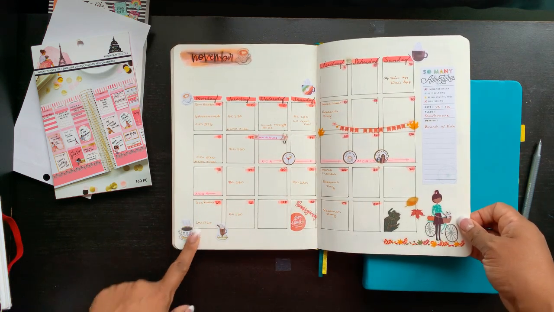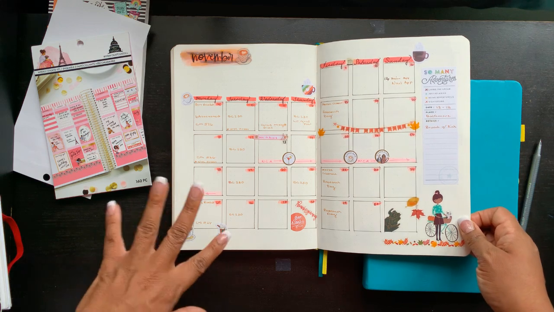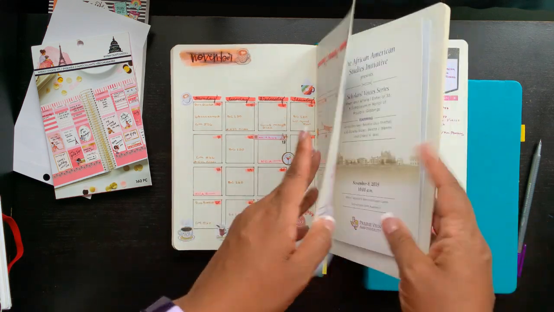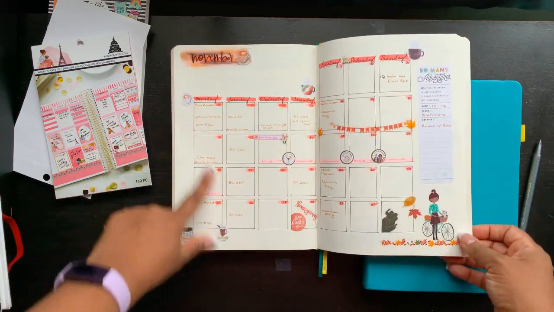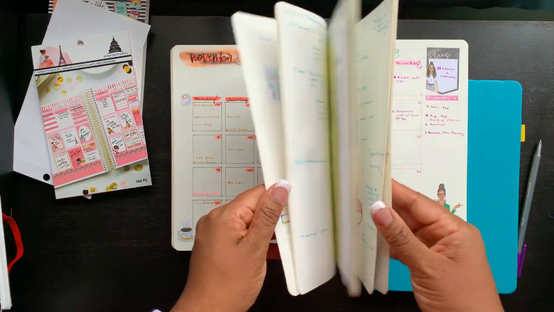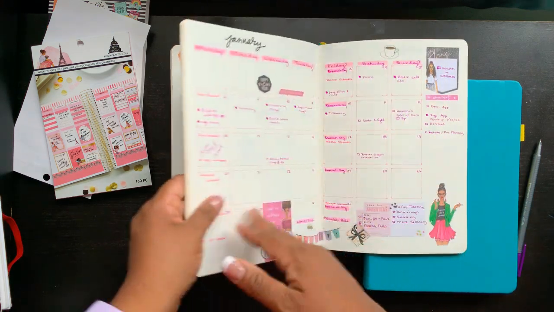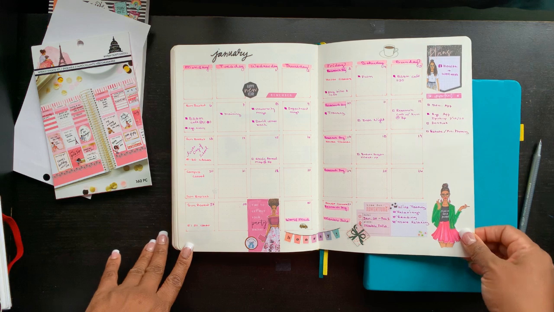That person did a coffee theme as well, but they are somebody who draws and is a graphic designer, and I'm not. So I use stickers for mine, but I love that style, so I kept it for the rest of the months that I've done.